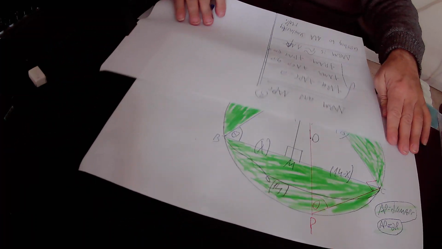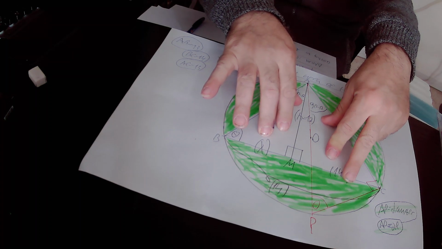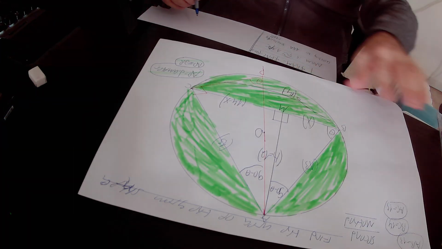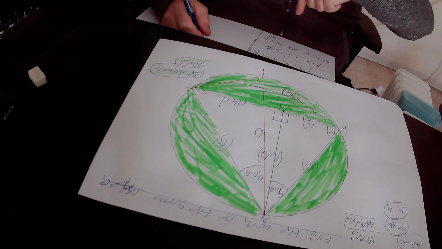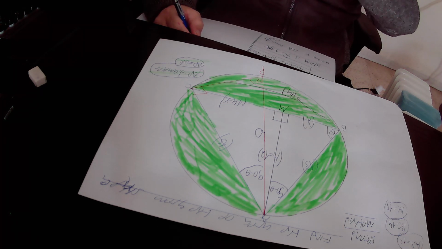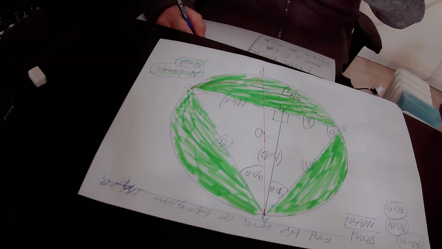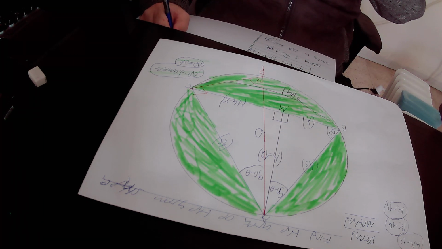And from the fact that those two right triangles are similar to each other, we derive that the following relationship exists between their sides. We derive that AB in triangle ABM over AP in triangle APC equals AM in triangle ABM over AC in triangle APC.